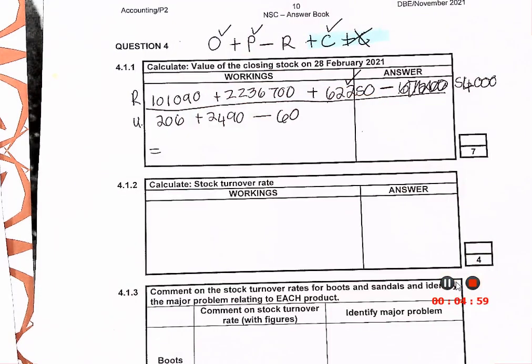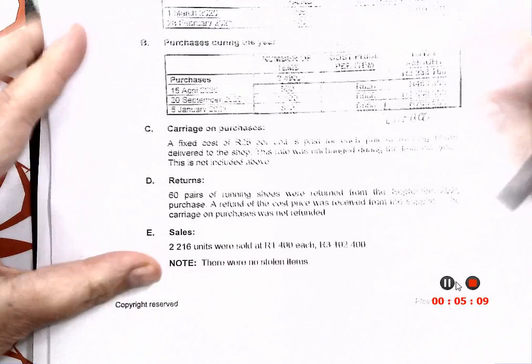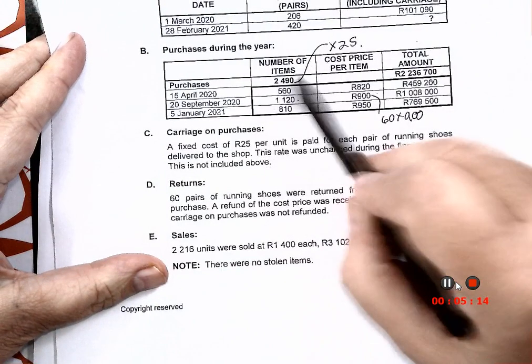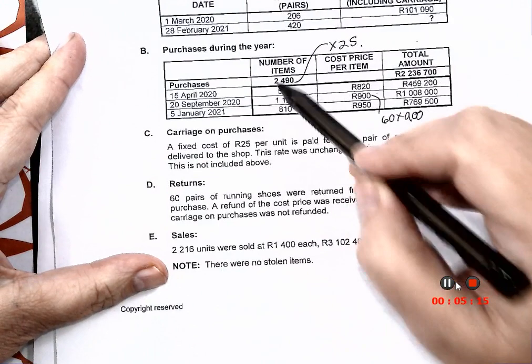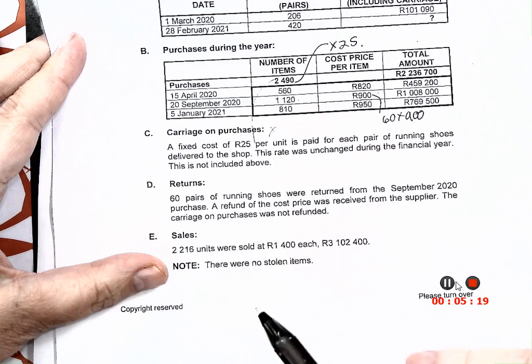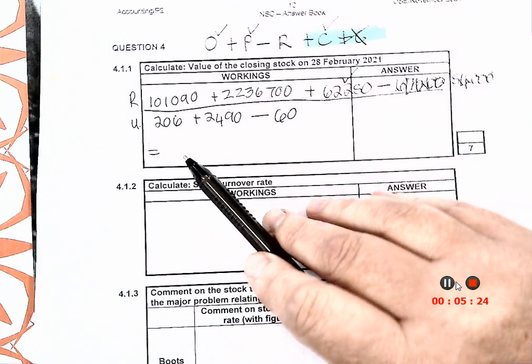get an average price. And where do we get the 6225? So that is my carriage, and the carriage is 25 rand a pair, and I bought 2490 pairs. So I multiply those two. So it's the carriage for the year. Okay, who can give me the average price?